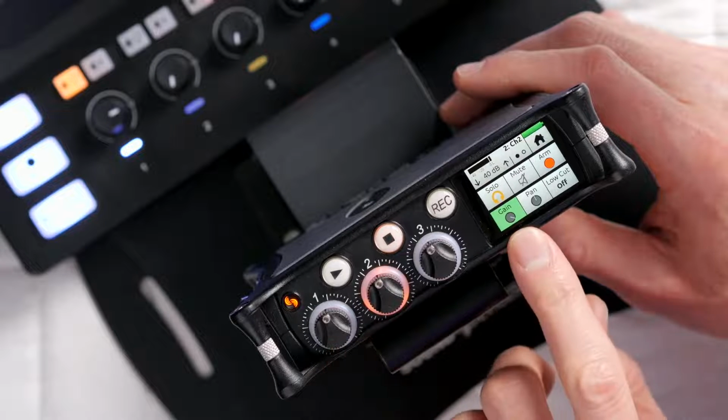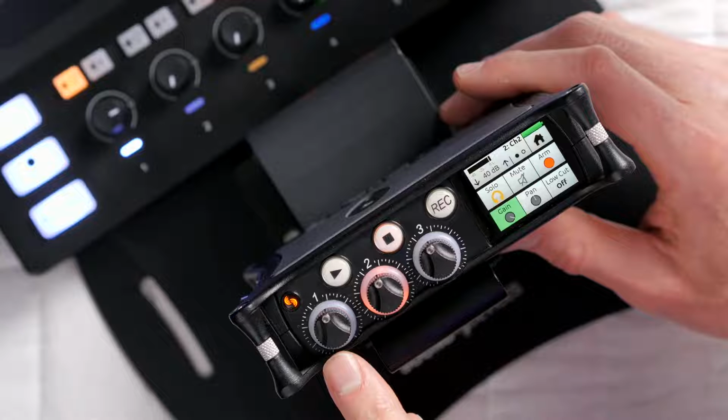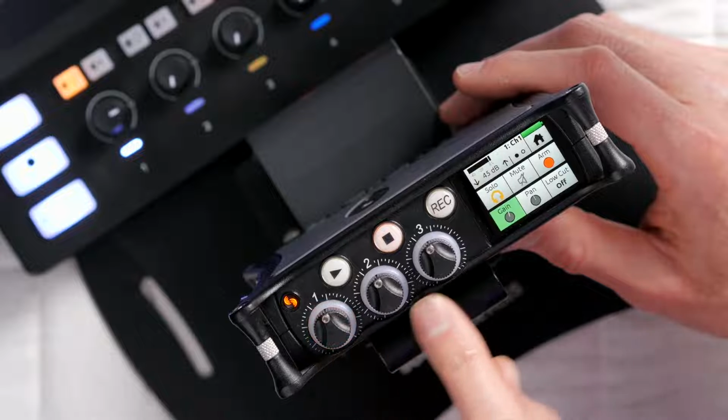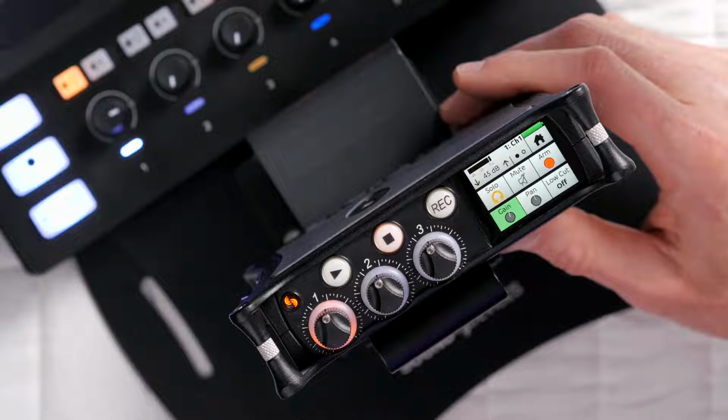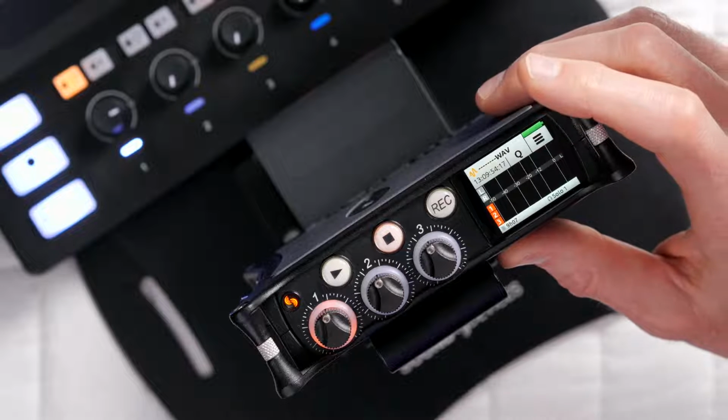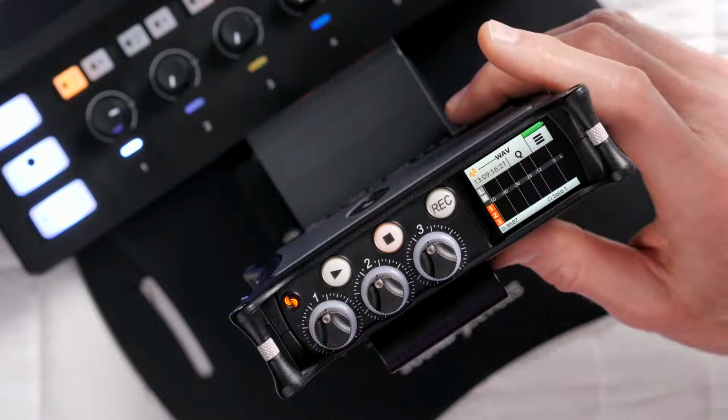You'll notice now when I came and did solo on channel 2, it stopped soloing channel 1. And likewise, if I come back to channel 1 and I solo that, I can only solo one at a time based on the current settings. You can actually change that. If you want to be able to solo multiple at the same time, you can do that. Let me explain why you might want to do that.